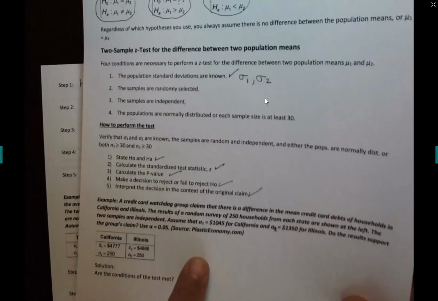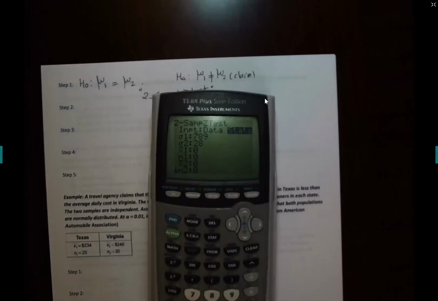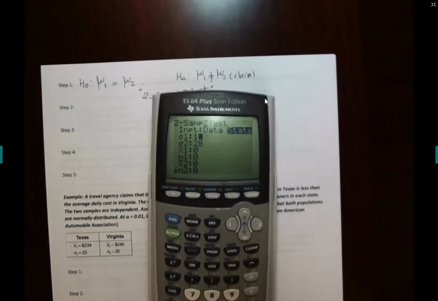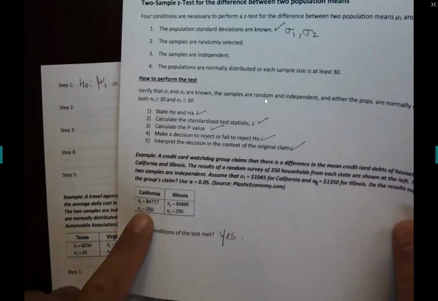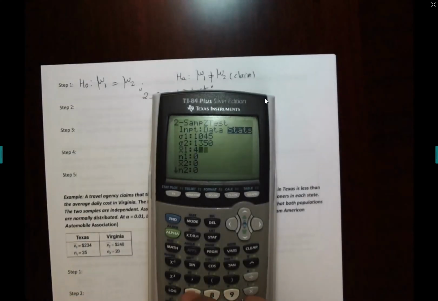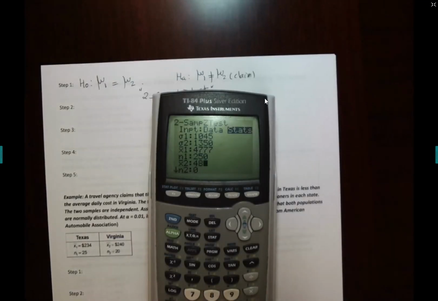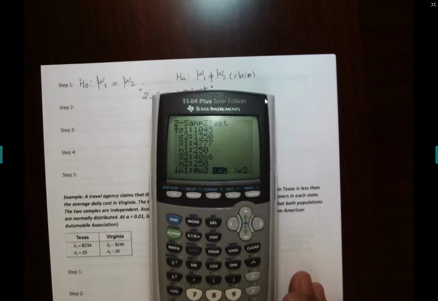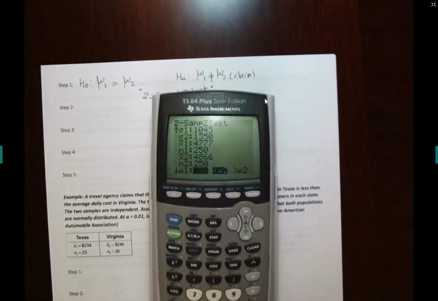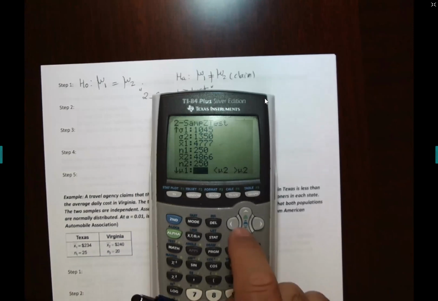Sigma 1 is 1045 and sigma 2 is 1350. So let me put them there. Then he's asking you for x1 bar, which is 4777 from the first set, and the sample size is 250. Then x2 bar, guys, 4866, and the sample size is 250. Then he asks you to select the alternative hypothesis, just like you did in chapter 7. Well, the alternative hypothesis, you can see, guys, it's not equal to. So we select that one. Now it is selected. And then calculate.